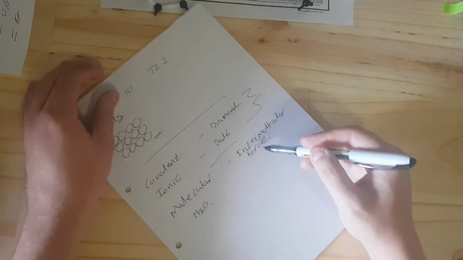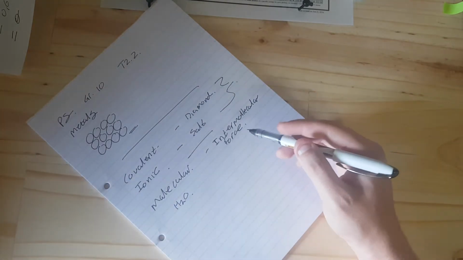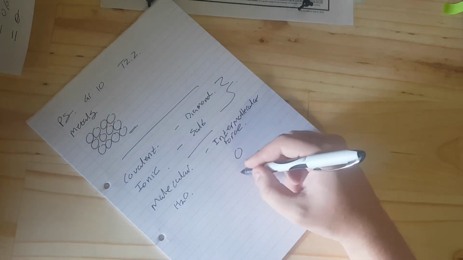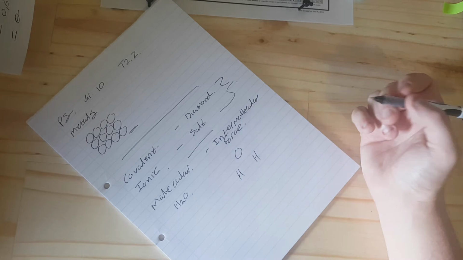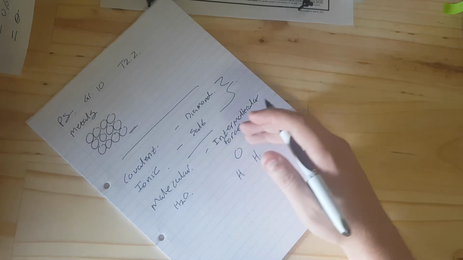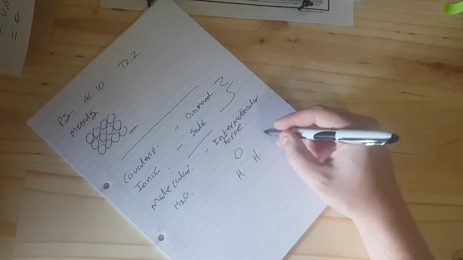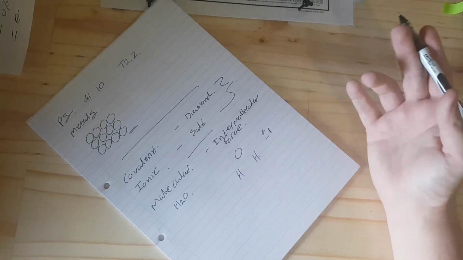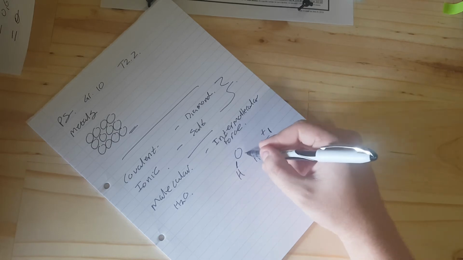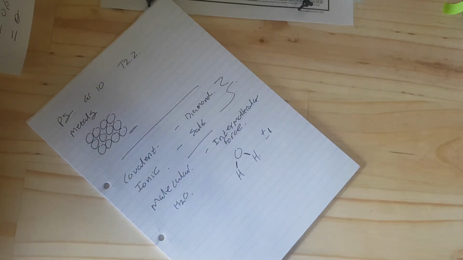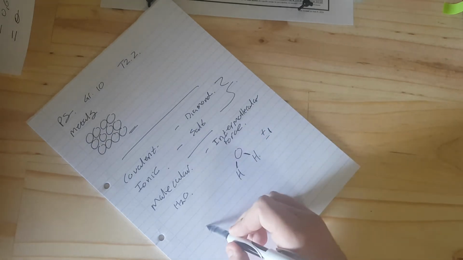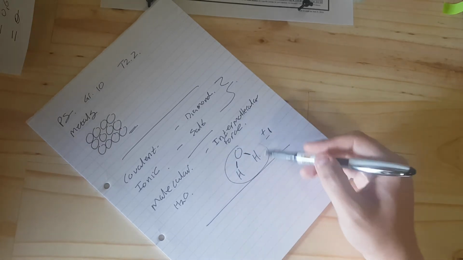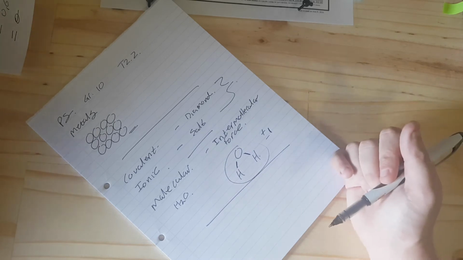Now, in our example of water, you have an oxygen and two hydrogens, and these molecules have a charge, positive and negative. And positive and negative attract each other, which means that these molecules are attracted to each other. So it is an intermolecular force that holds these molecules together, and accordingly the crystal.